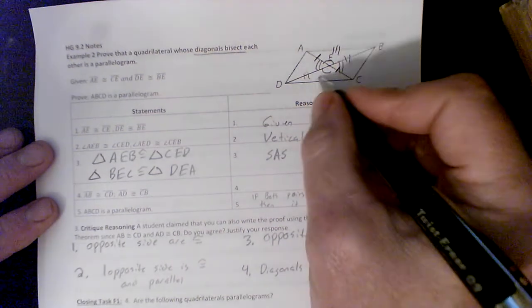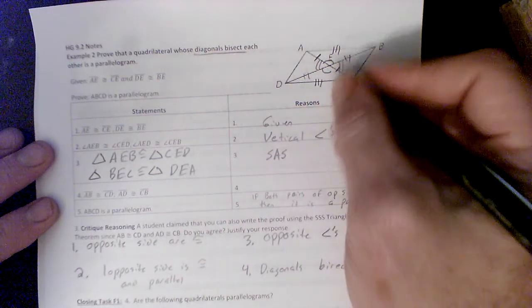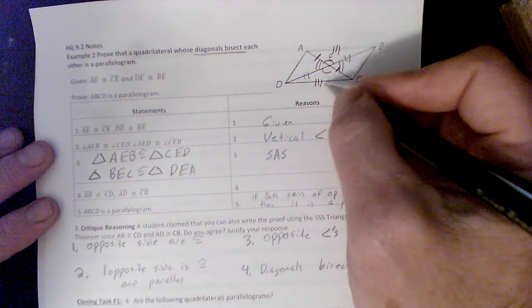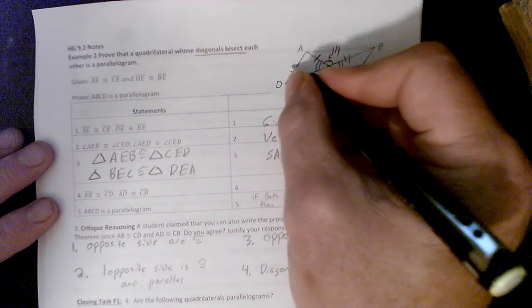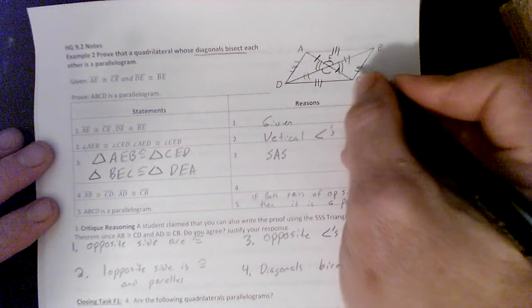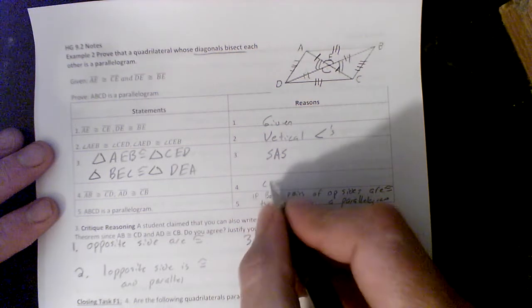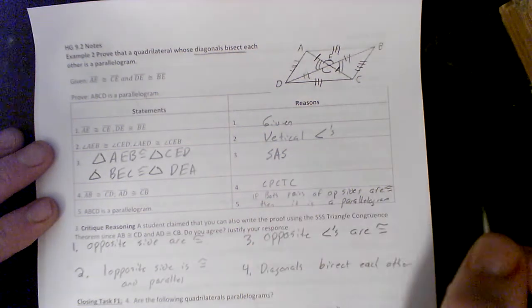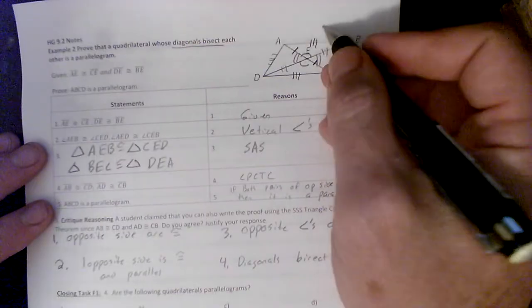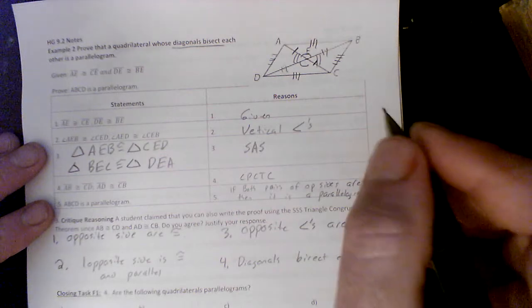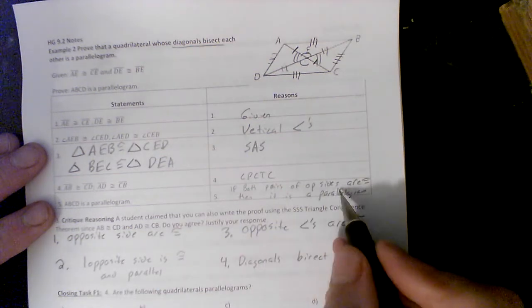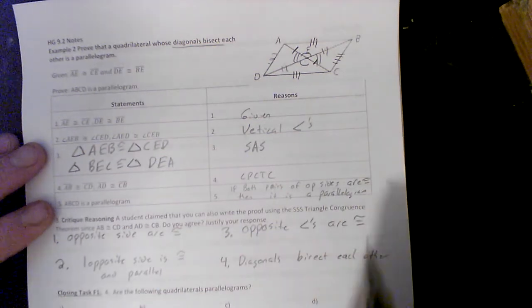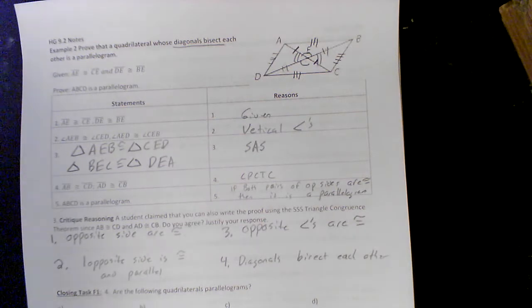So AB has got to be congruent to CD because they're corresponding parts of these top and bottom congruent triangles. And AD over here is going to be congruent to BC because they're also corresponding parts. So CPCTC. And then we've already proven that if the opposite sides are congruent, then it's a parallelogram, which is what you're going to write here. If both pairs of opposite sides are congruent, then it is a parallelogram. I'm going to pause here to let you write that down.